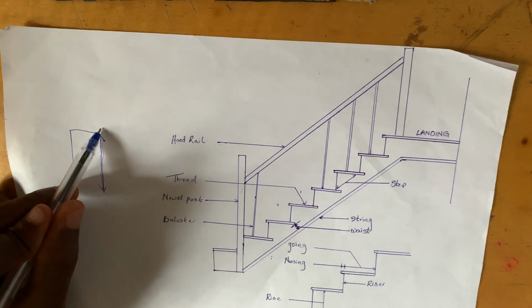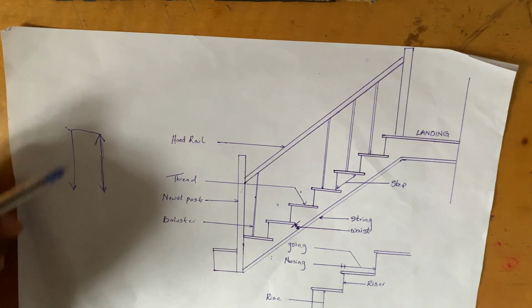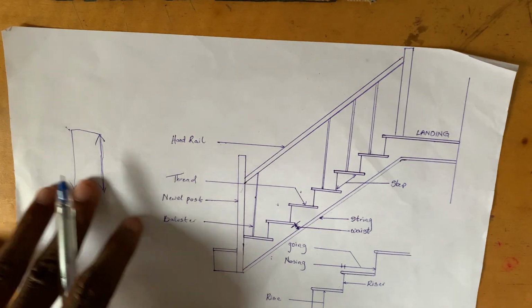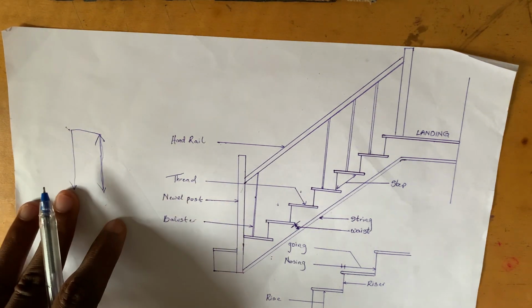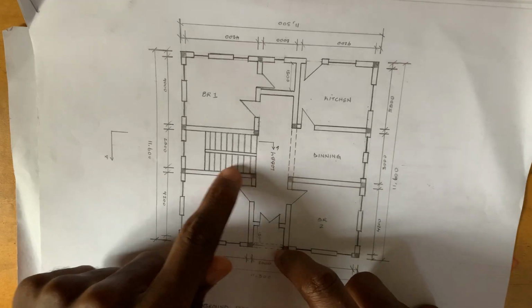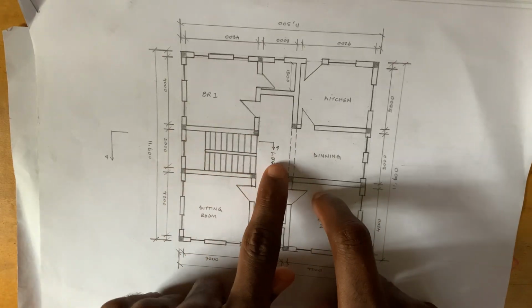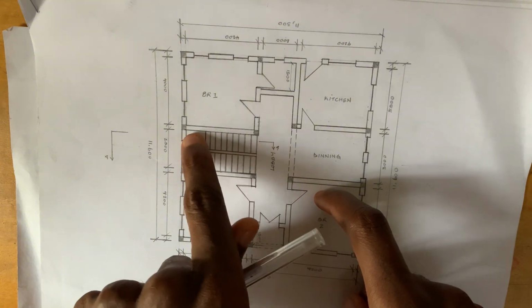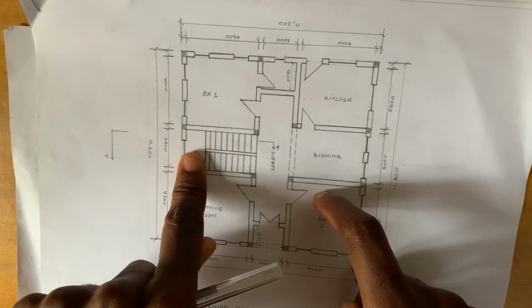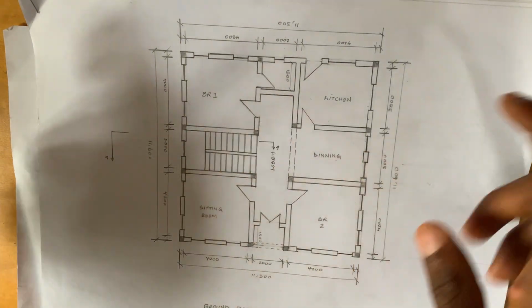You take your first flight, you land, and then take the second flight. So that is your dog leg staircase. This is the kind of staircase we're going to be measuring, where from here you take your first flight, then you rest on the landing, and then you take your second flight.